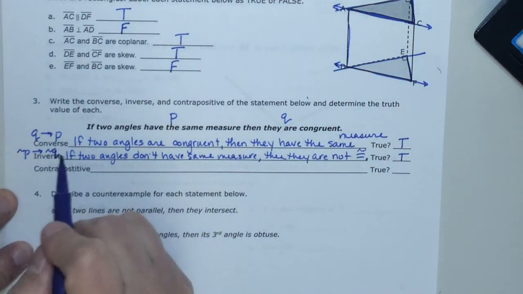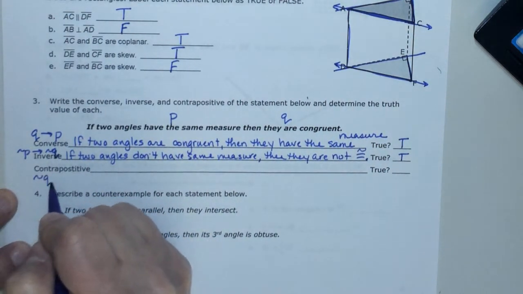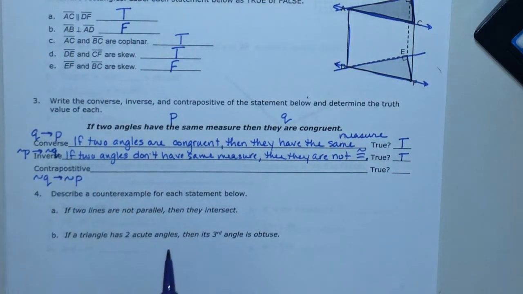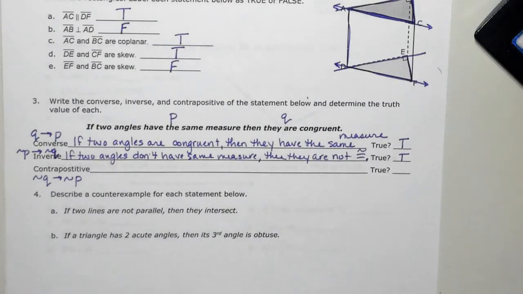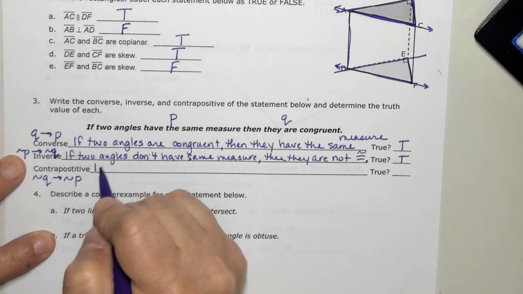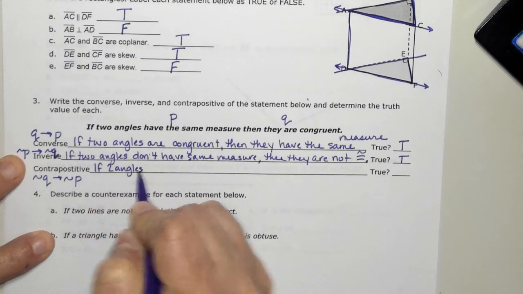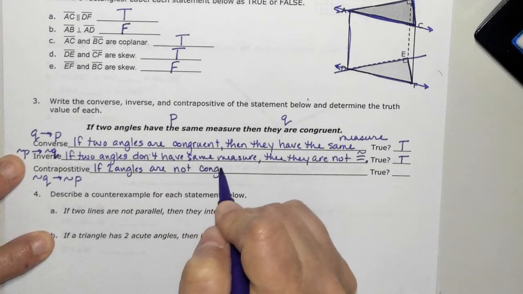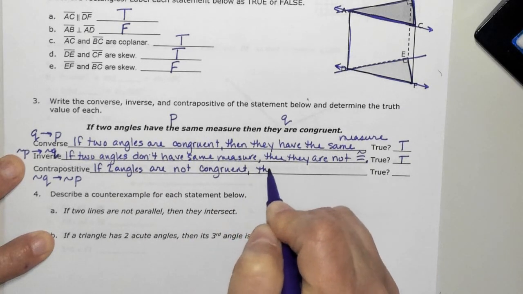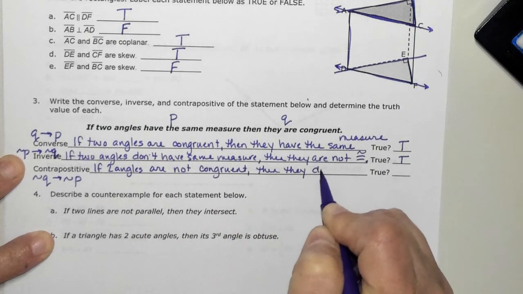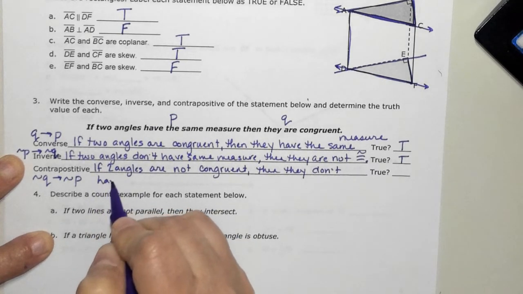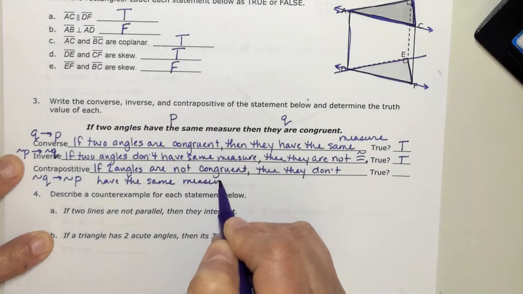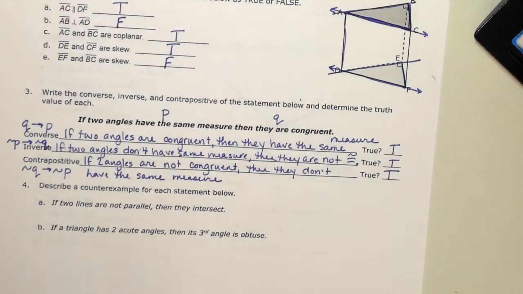Now, contrapositive takes the converse and negates that. So it does, if not Q, then not P. So that's going to say, if two angles are not congruent, then they don't have the same measure. And this is also a true statement. I cannot think of any counterexample for it.